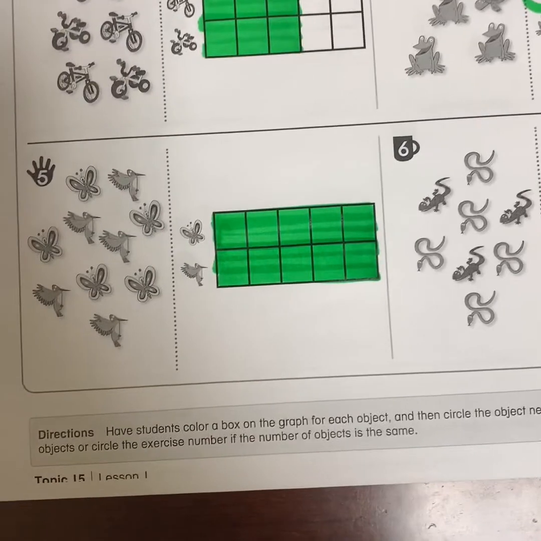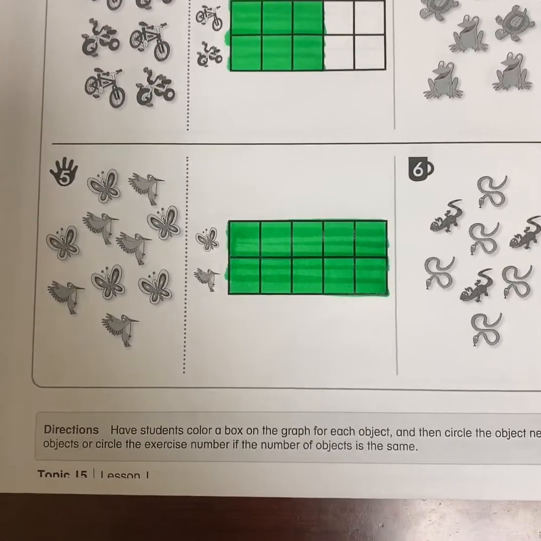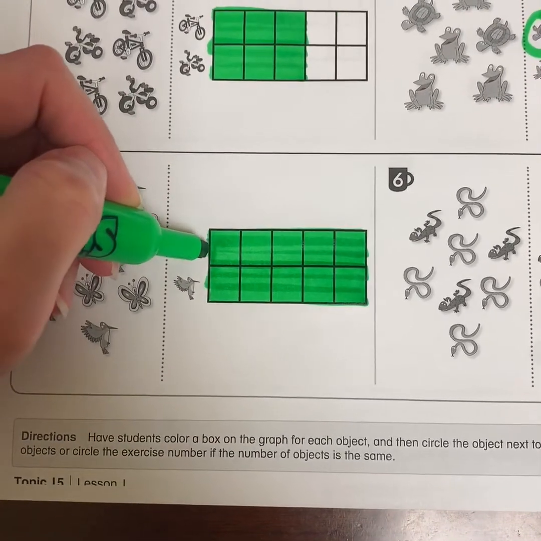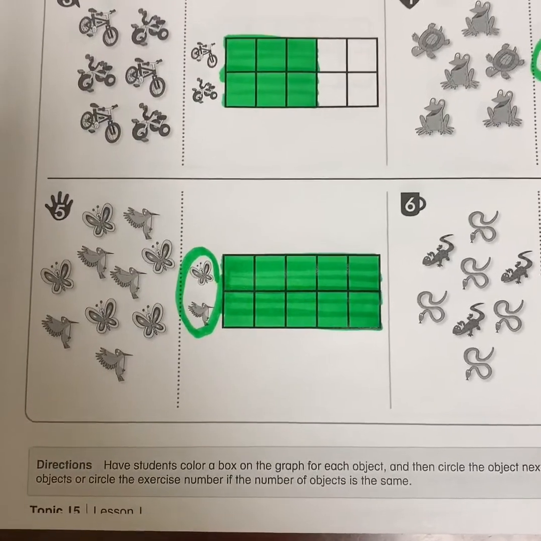Oh, snap, boys and girls, what does my graph show? That the butterflies and hummingbirds, I have the same amount. So I'm going to go ahead and just circle both of those because I have the same amount.